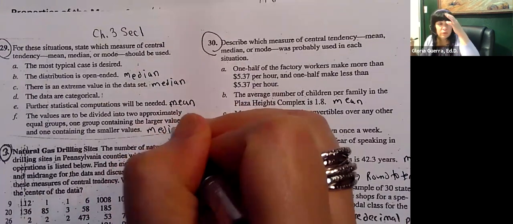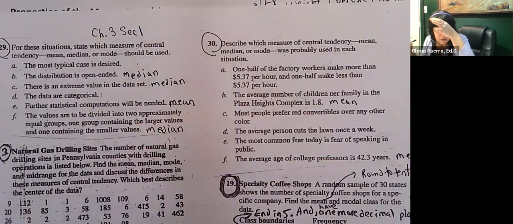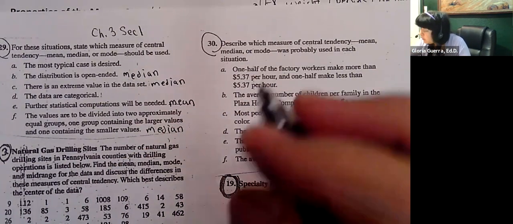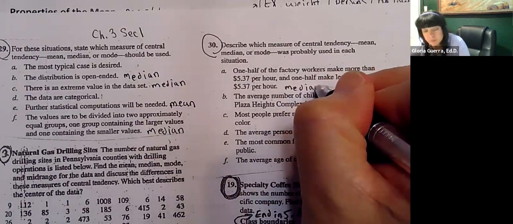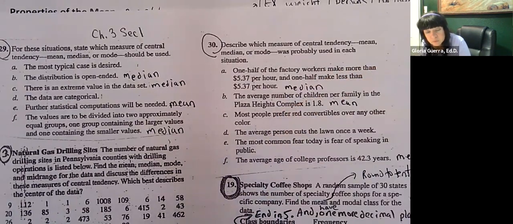So those are all tied to what I was reading. And on 30, it would be A, one half of the factory workers make more than $5.37 per hour, and one half make less than $5.30 per hour. Okay, and then that would be all for the median.